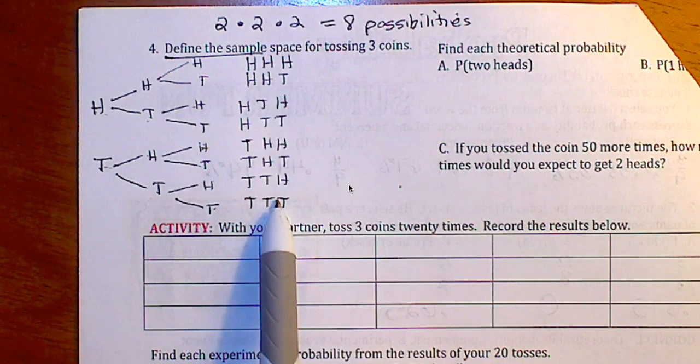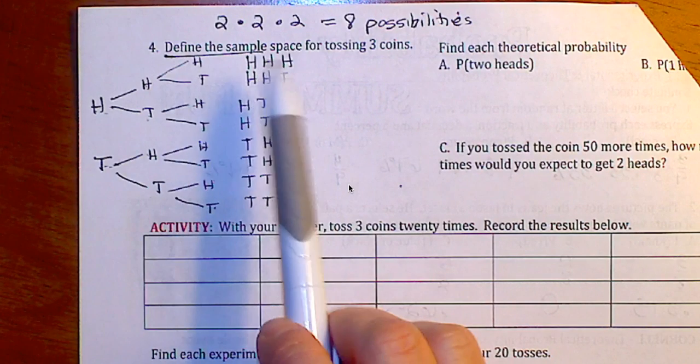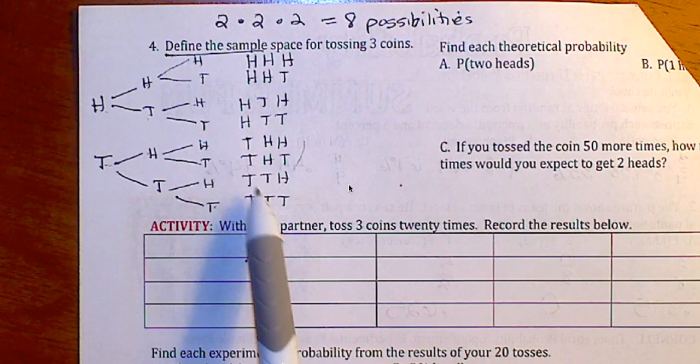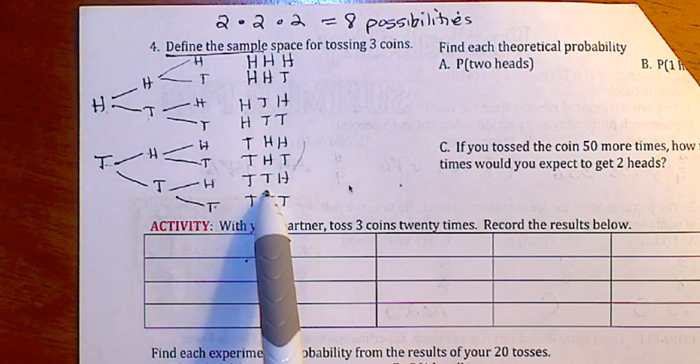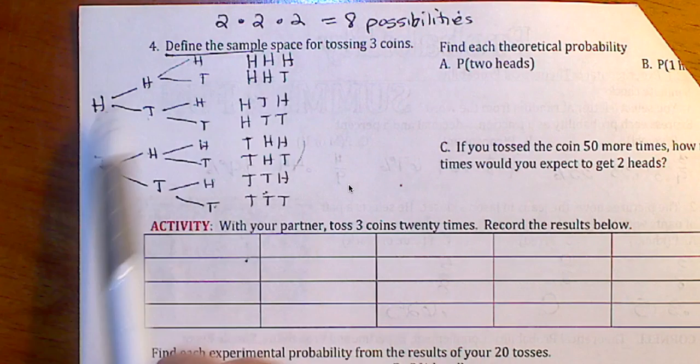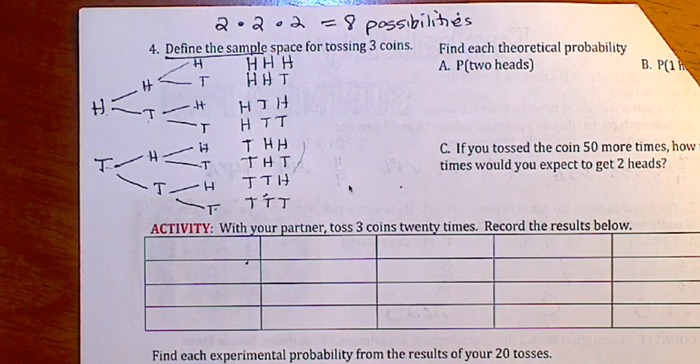Now, it doesn't say that you have to make a tree diagram, but if you were to start listing these out, there's a very good possibility that you would miss one of the possible outcomes. And you'd probably spend more time trying to figure out which one you missed than if you just make a tree diagram. So sometimes even when it doesn't ask for a tree diagram, it's easier to make the tree diagram so that you can more quickly find your sample space and be convinced that that is the entire sample space, okay?